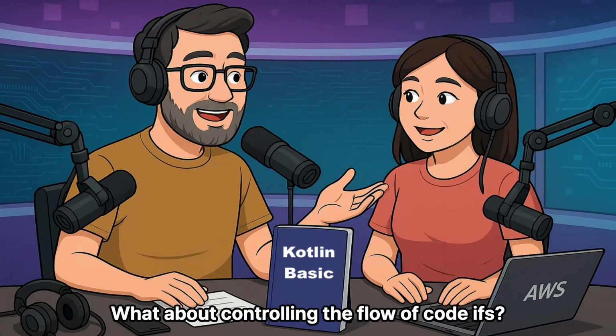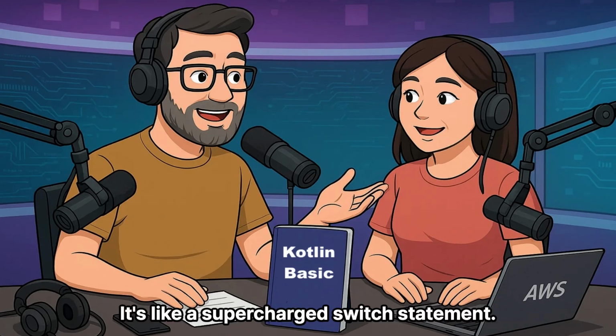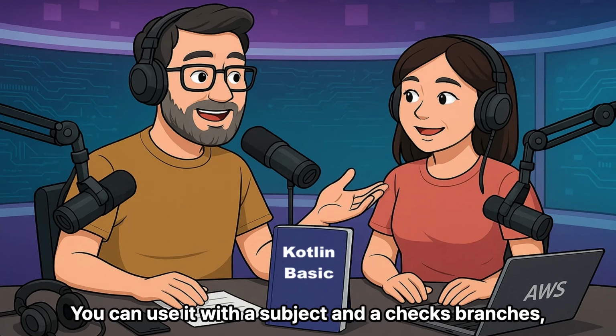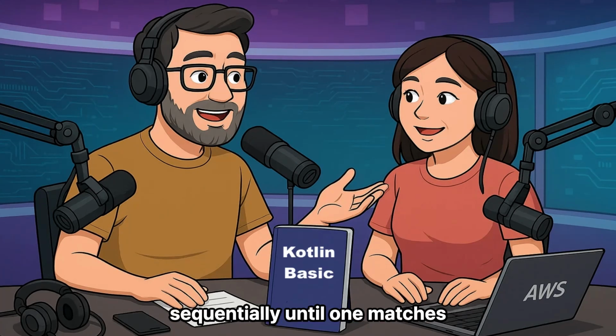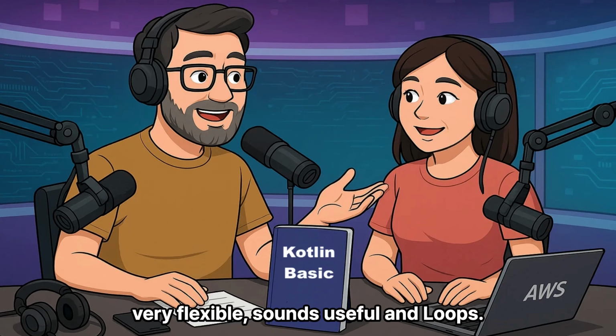What about controlling the flow of code? Ifs, loops. Kotlin has a really powerful when expression. It's like a supercharged switch statement. How so? You can use it with a subject, and it checks branches sequentially until one matches. Or you can use it without a subject, just listing Boolean conditions. It executes the branch for the first true condition. Very flexible. Sounds useful. And loops.